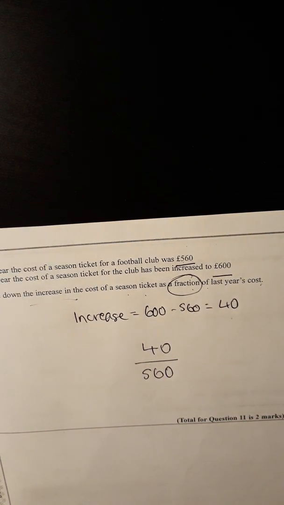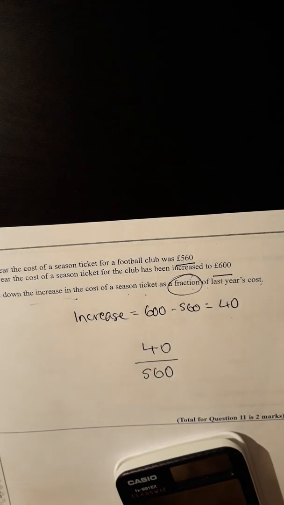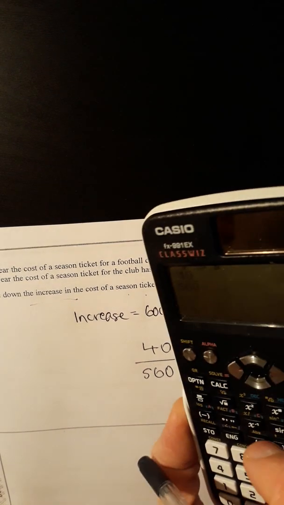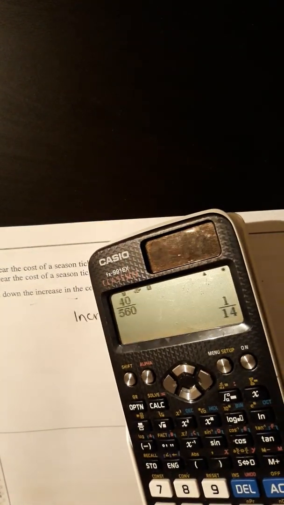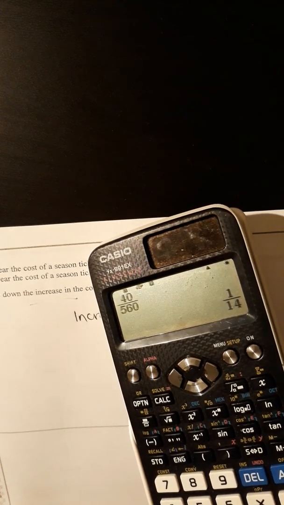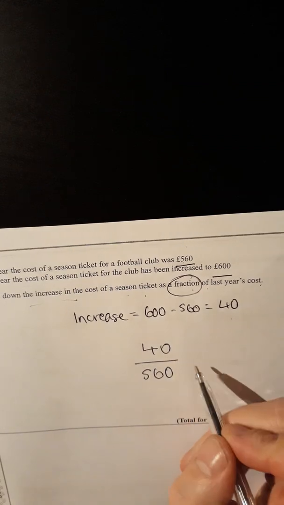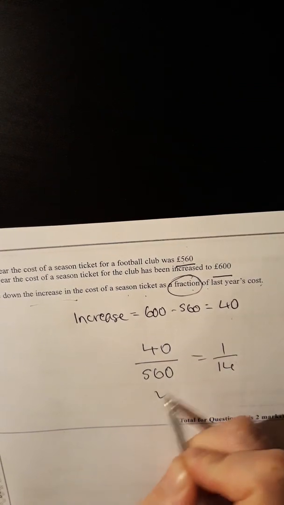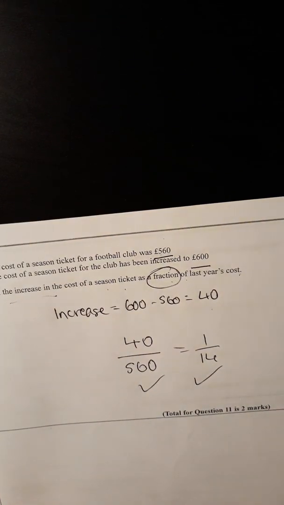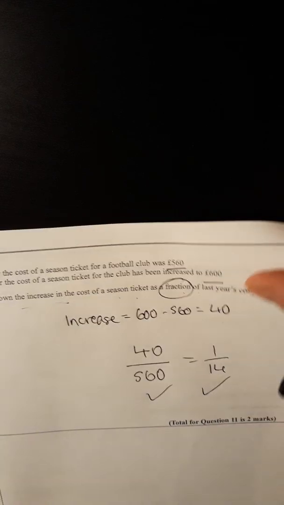Now you could simplify this, but it hasn't asked you to simplify it. So that would be correct. But if I was to simplify it, you can put the fraction in your calculator. There's no point taking chances really here now. We should know how to do this. But if you look at it, if I press equals, we get 1 over 14. But either of these would be accepted as the correct answer.